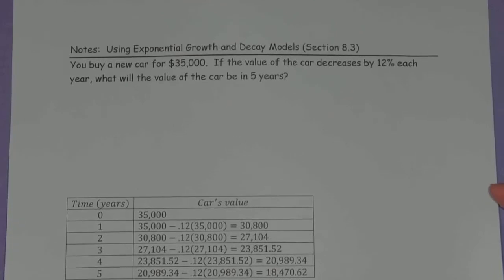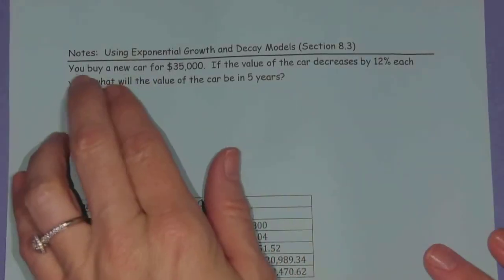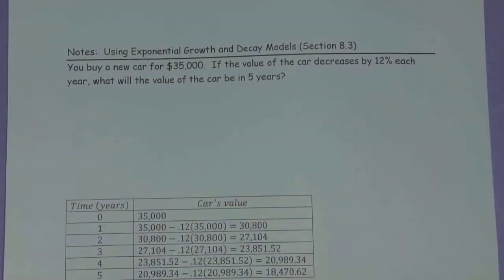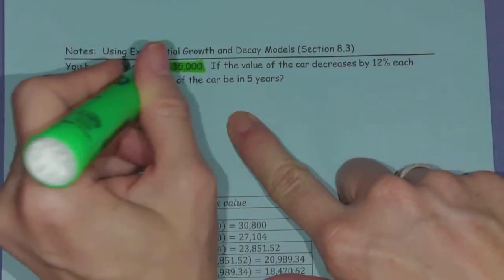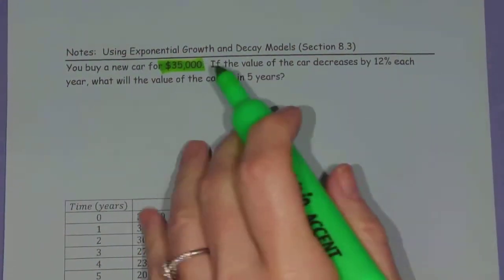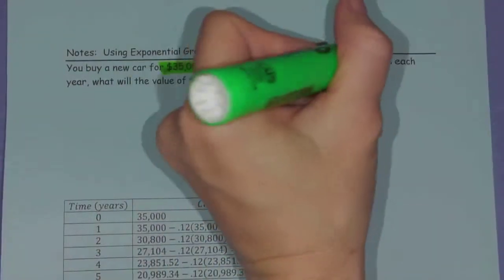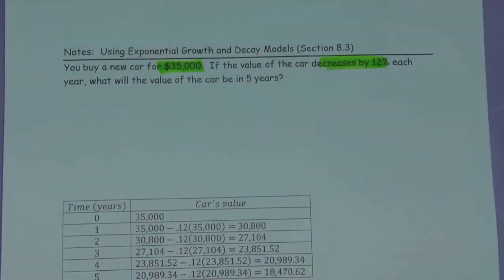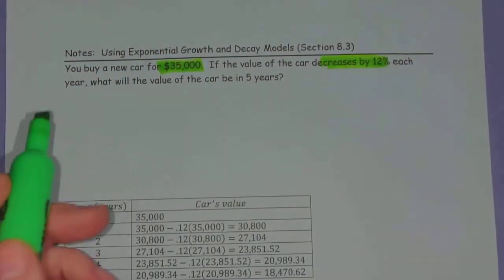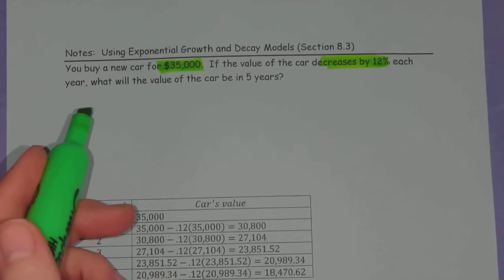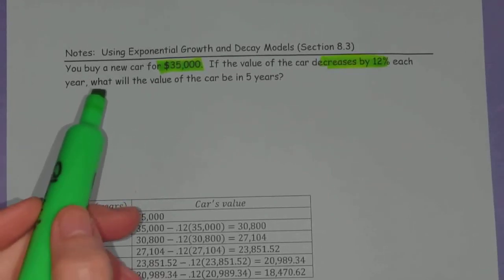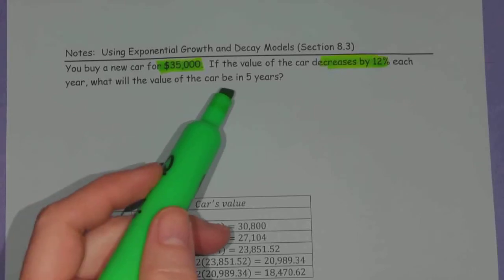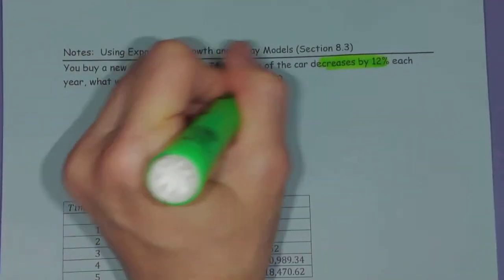Okay, so it says, if you just open up right here, you buy a new car for $35,000. But now the value of the car decreases by 12% with each passing year. So the value of the car is on the decline. The question is, what will the value of the car be in 5 years?